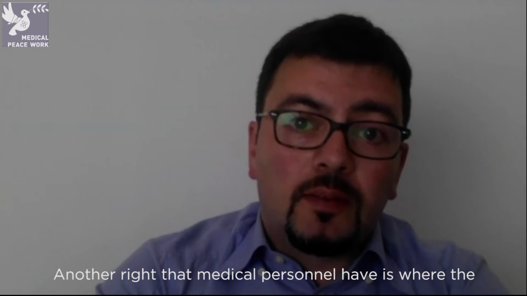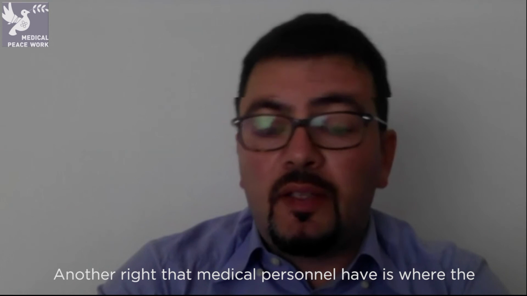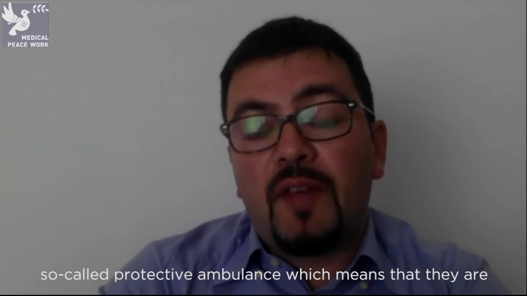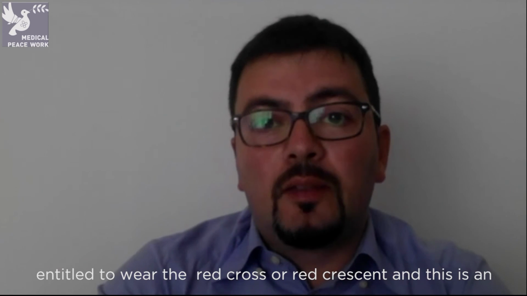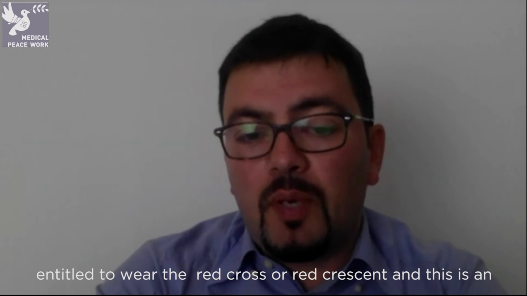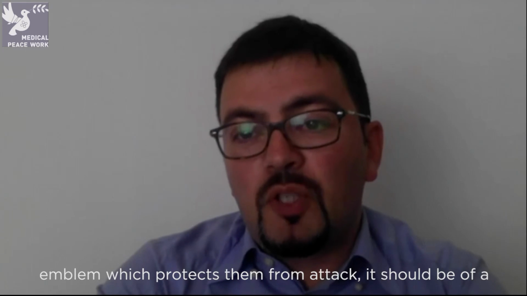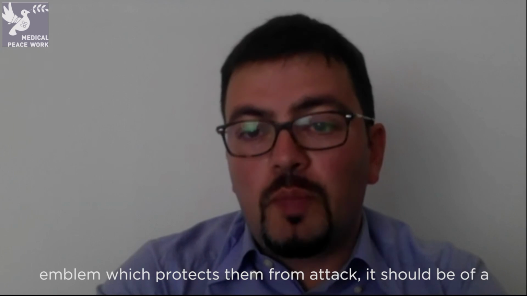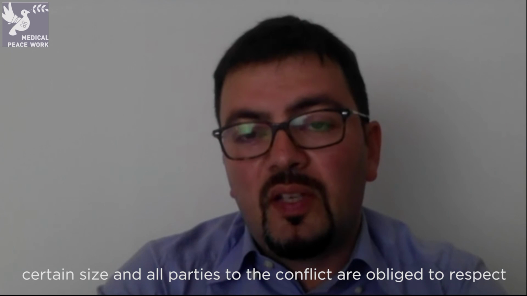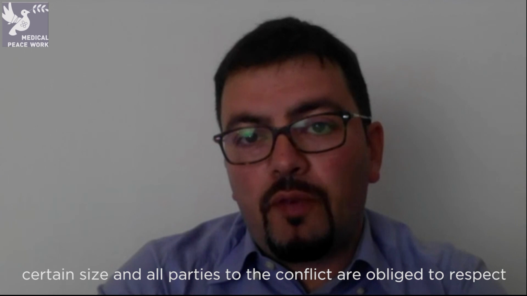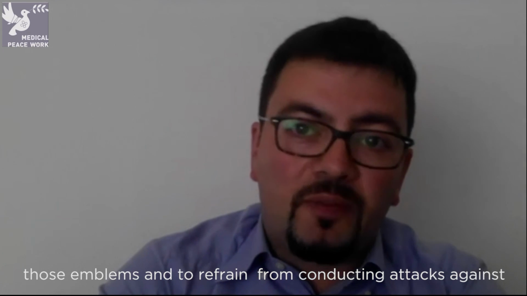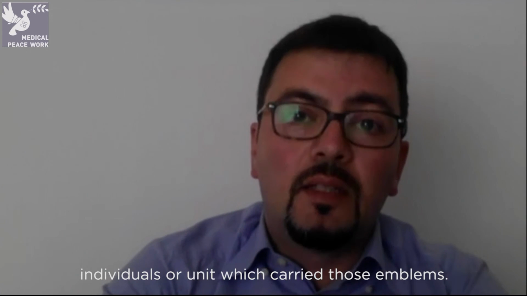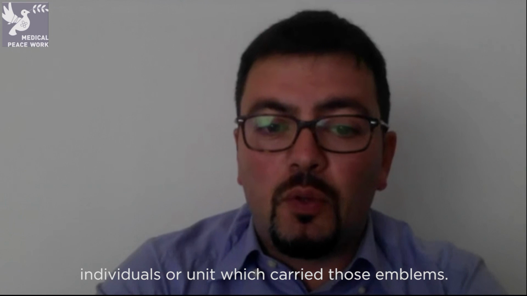Another right that medical personnel have is to wear the so-called protective emblems, which means that they are entitled to wear the Red Cross or Red Crescent, and this is an emblem which protects them from attack. It should be of a certain size, and all parties to the conflict are obliged to respect those emblems and to refrain from conducting attacks against individuals or units which carry those emblems.